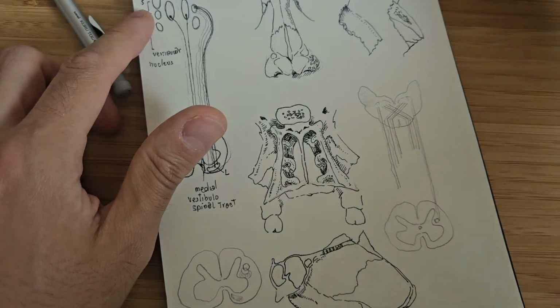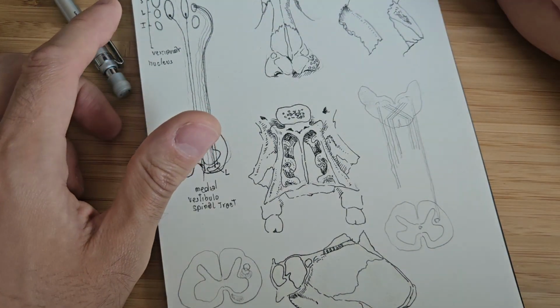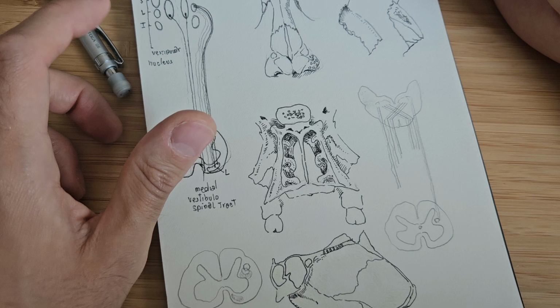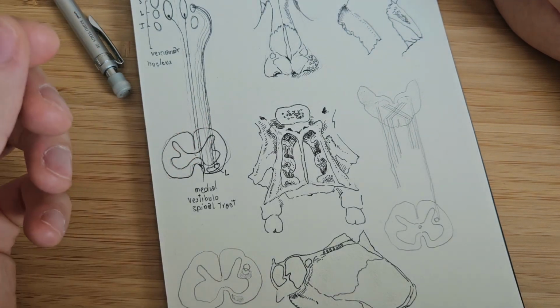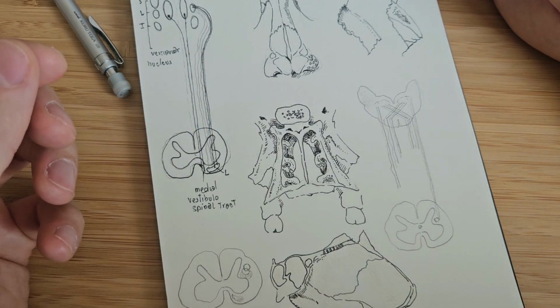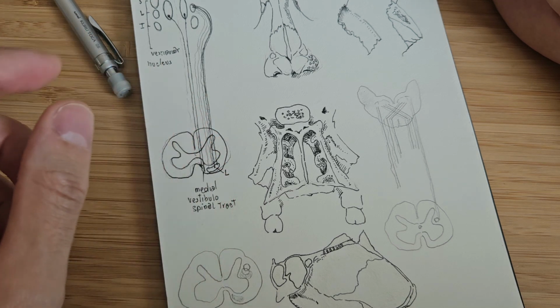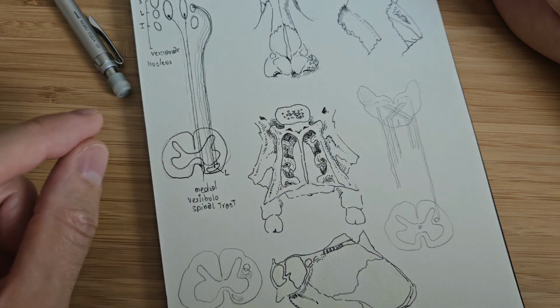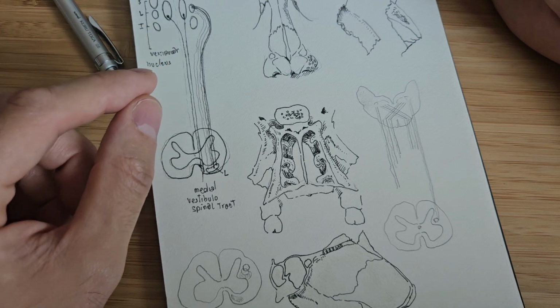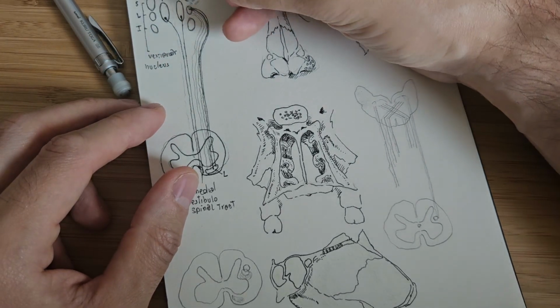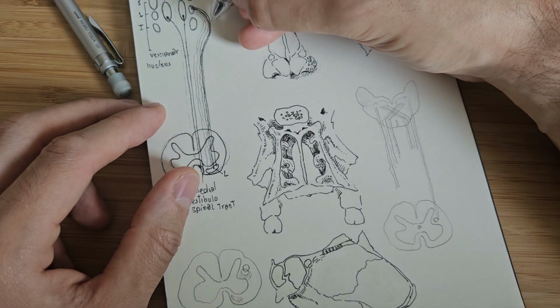The lateral vestibular nucleus is known as Deiters' nucleus, and it is responsible for generating the lateral vestibulospinal tract. This nucleus integrates vestibular signals with proprioceptive inputs to modulate muscle tone and maintain posture, as you can see here.